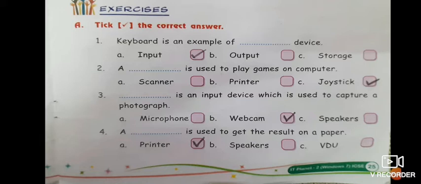Take the correct answer. First is, keyboard is an example of dash device. Input. A dash is used to play games on computer. Joystick. A dash is an input device which is used to capture a photograph. Webcam. A dash is used to get the result on a paper. Printer.